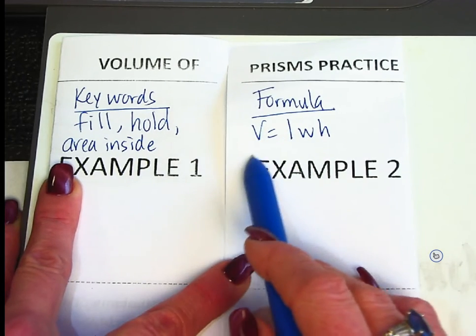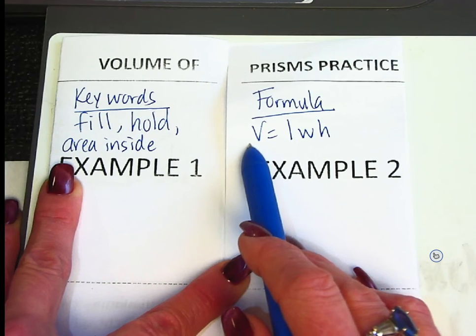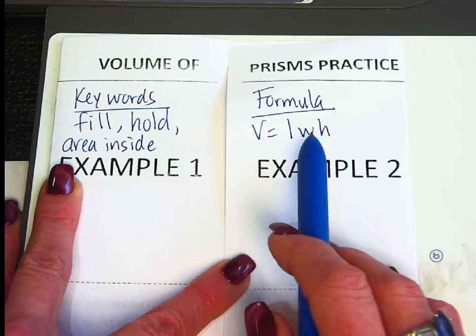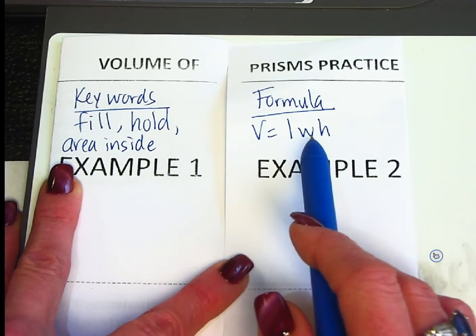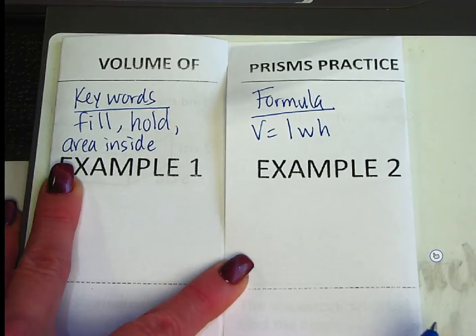And we already did a couple of examples with the activity we did in class with soup du jour. And then this is the formula that we're going to use. We've been evaluating expressions by plugging in numbers. We're doing the same thing now. We just are given a formula, and we have to look at shapes and word problems to figure out which numbers go inside the formula.